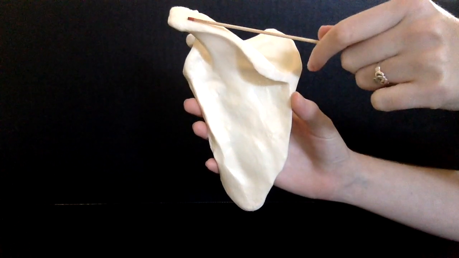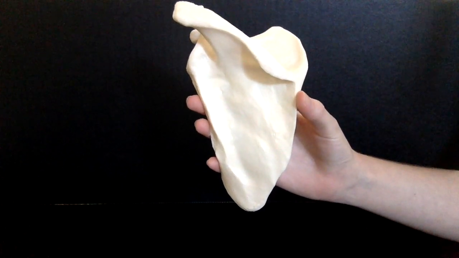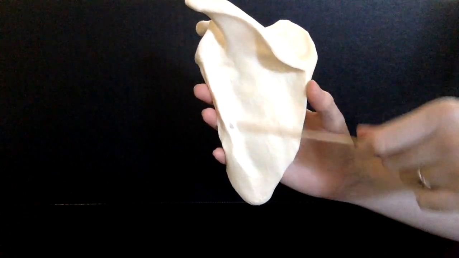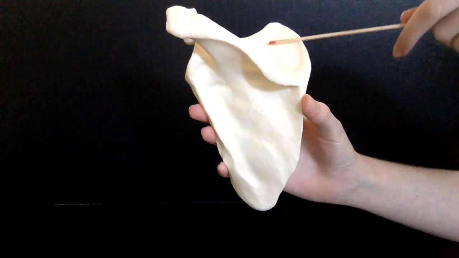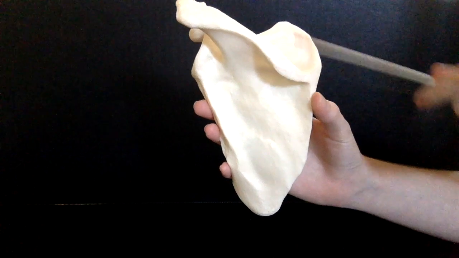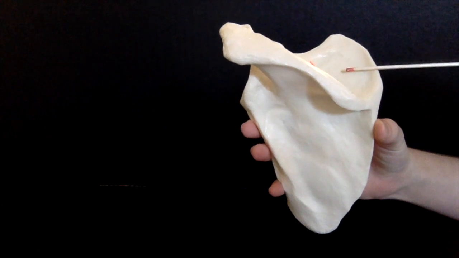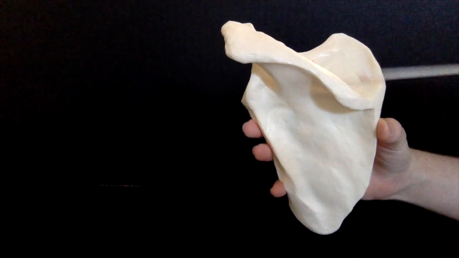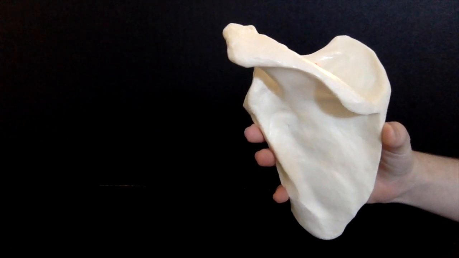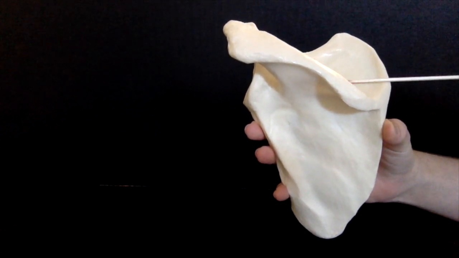The ridge of bone on the posterior view is the spine of the scapula. This can be felt underneath the skin on the back. With this view of the scapula, two fossae can be seen. The spine separates the supraspinous and the infraspinous fossa. The supraspinous fossa is located above the spine by the superior border of the scapula. The supraspinatus muscle originates in the supraspinous fossa.